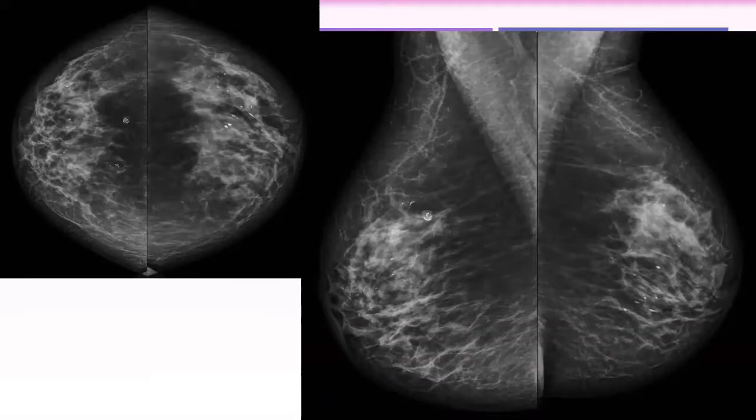Bilateral breast mammography, CC and MLO, showing bilateral rod-like calcifications. Excellent. Just magnifying so we are dealing with the image.